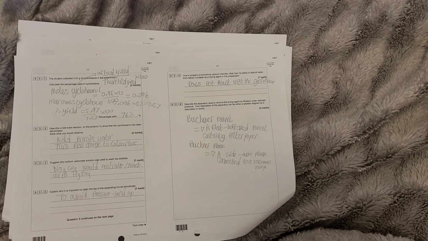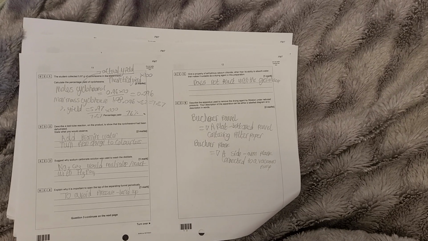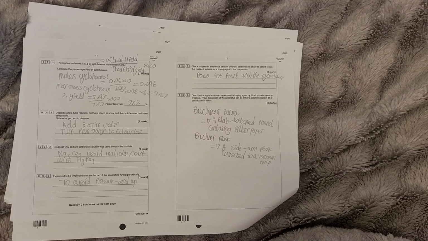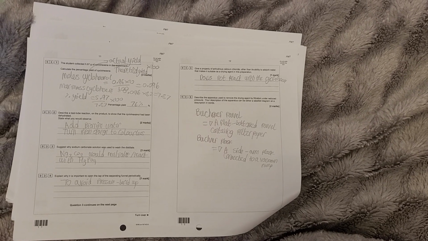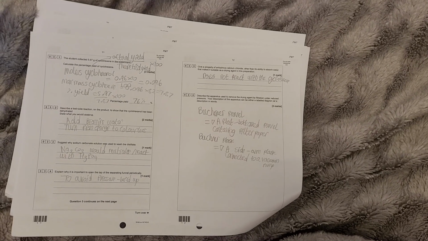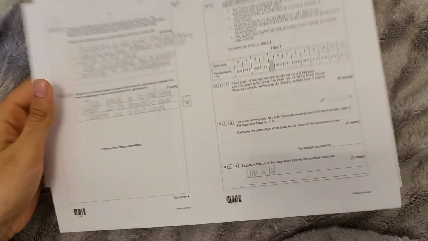Describe apparatus used to remove the drying agent by filtration under reduced pressure. I'm going to do description. Buchner funnel, a flat bottom funnel containing filter paper, and Buchner flask, a side-arm flask connected to a vacuum pump.